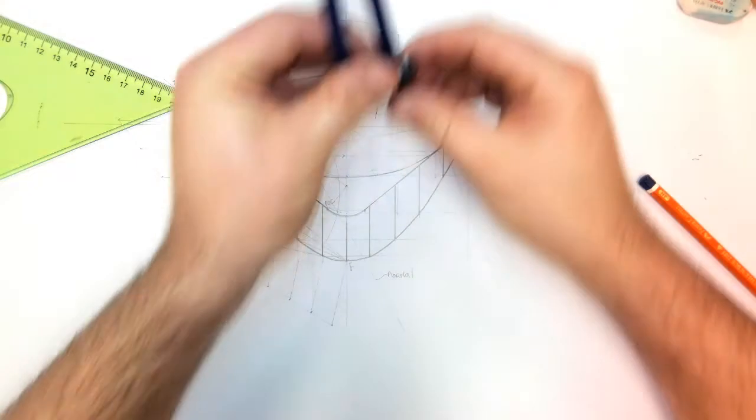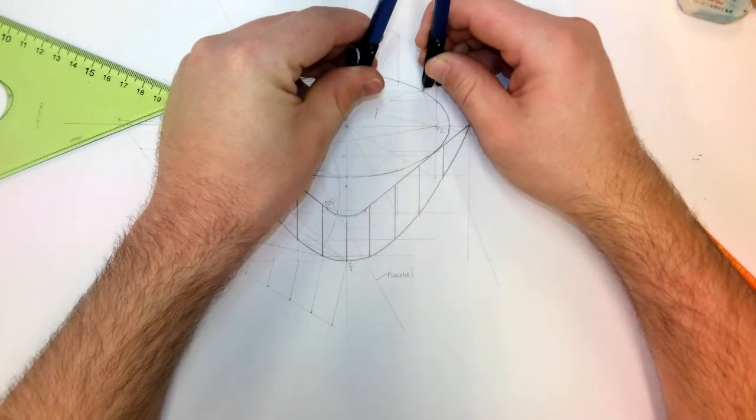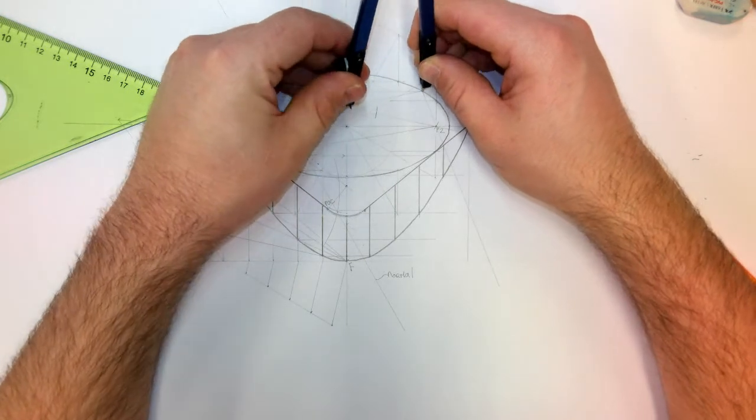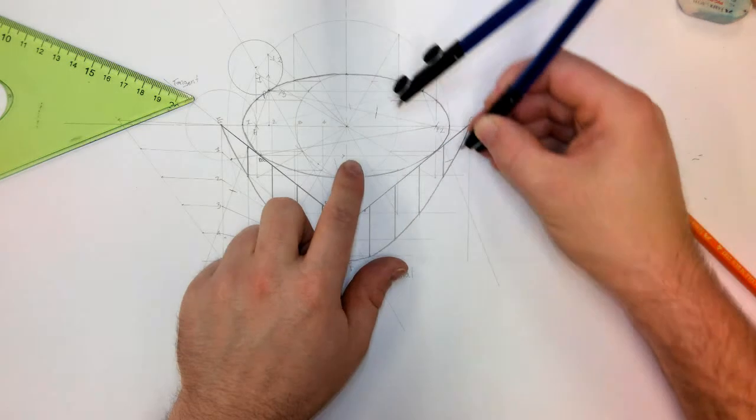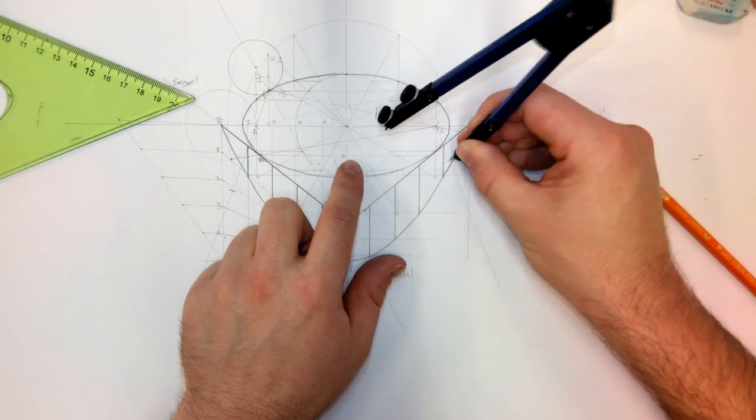I'm going to set my compass to any radius. Swing an arc onto both arms. Don't change the radius.